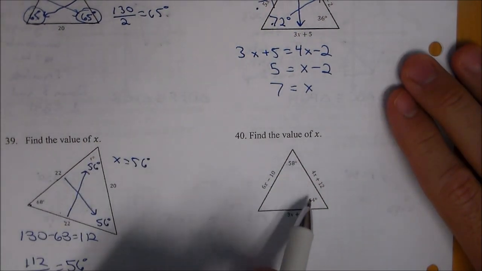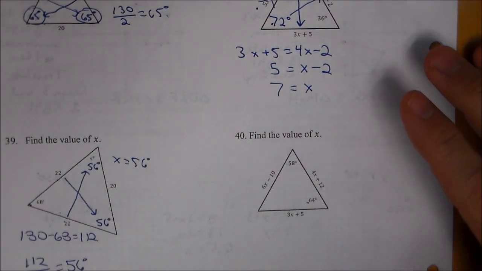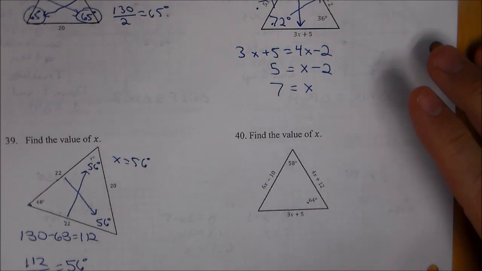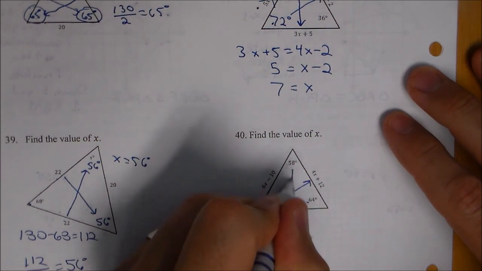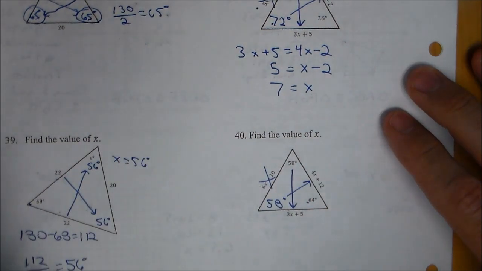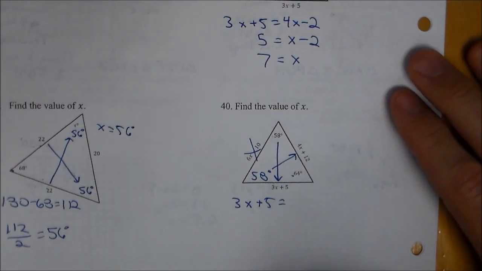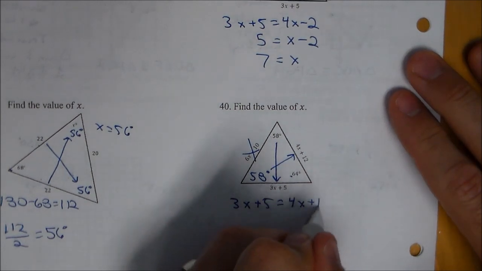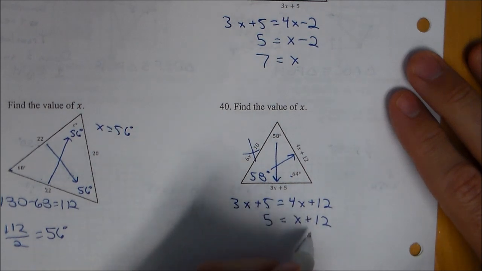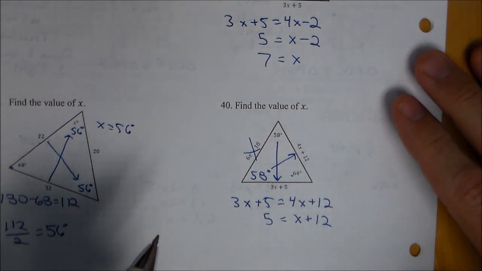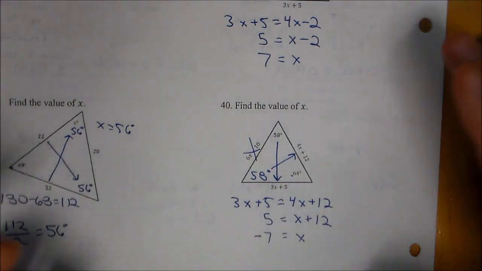Last problem, I have 58 and 64. Those don't match, so let's find the third angle. 58 plus 64 is 122. We subtract that from 180, and we get 58 degrees. So here are congruent angles, so they're opposite sides. We're not using 6x minus 10. So we're going to say 3x plus 5 equals 4x plus 12. Subtract the 3x from both sides. We have x plus 12 on the right side. We're then going to subtract the 12 over, and we get negative 7.